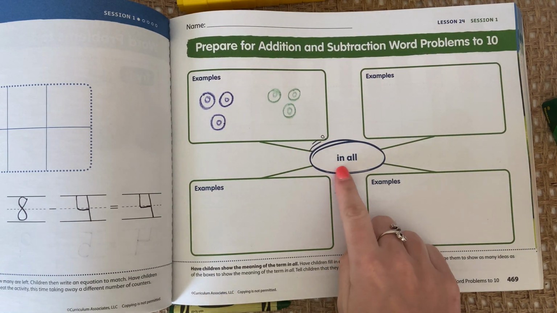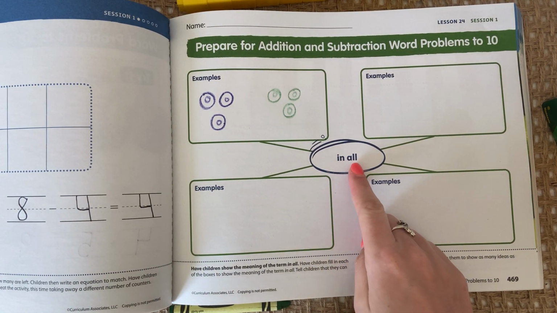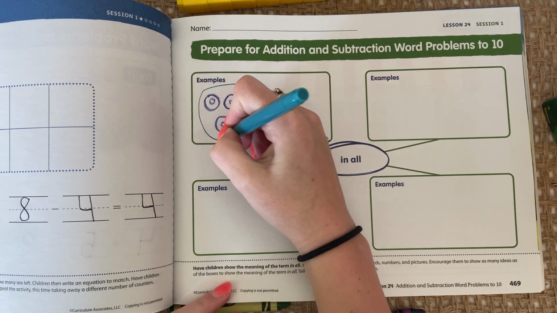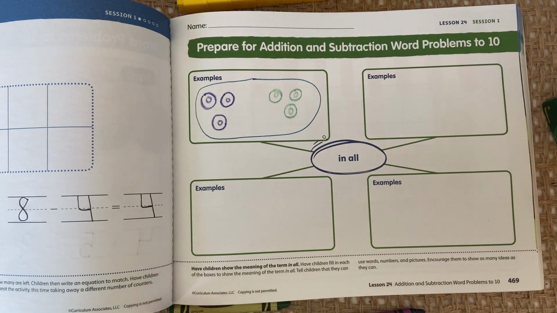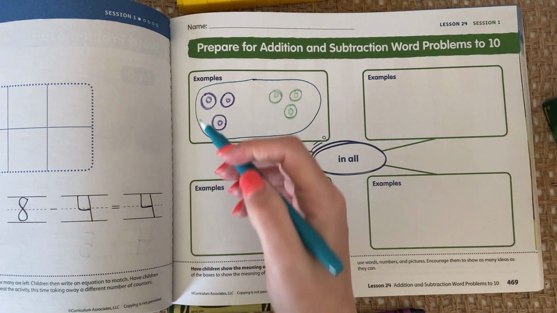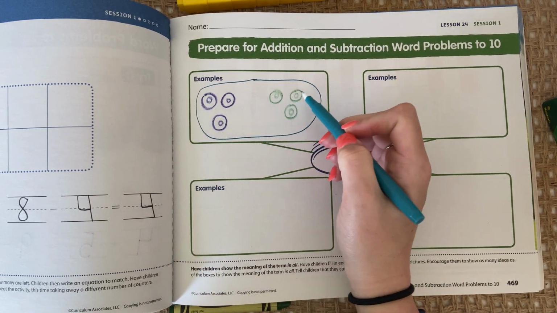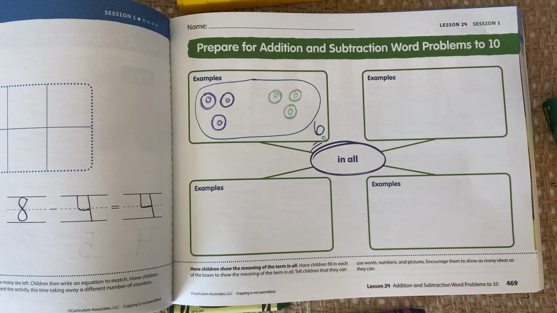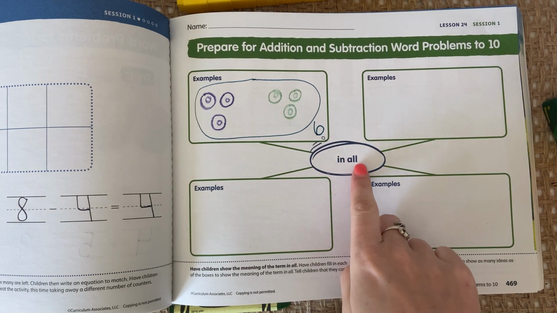So if we want to know how many donuts are in all, that means all together. That would mean all of these, right? And how many are there in all? 1, 2, 3, 4, 5, 6. This would be 6 in all, right? That's a way that we can show in all.